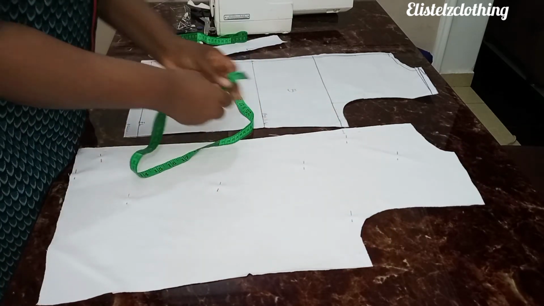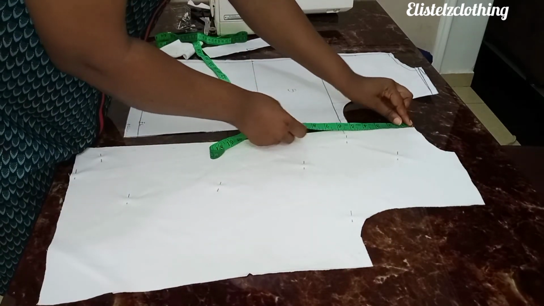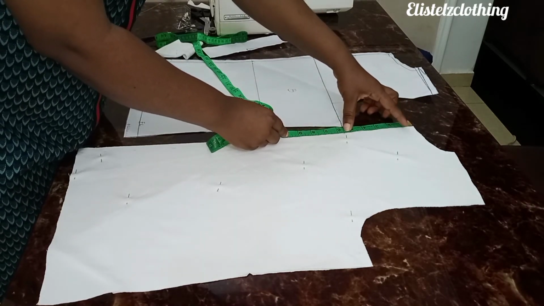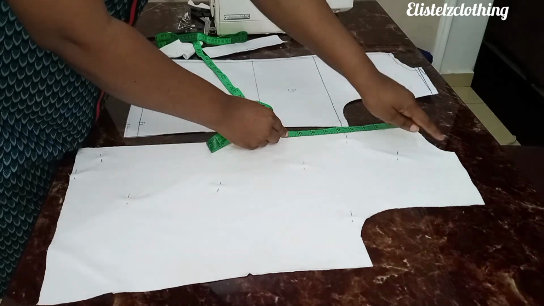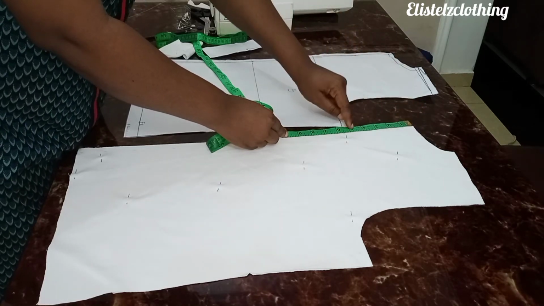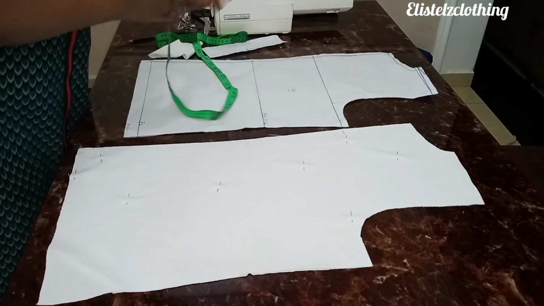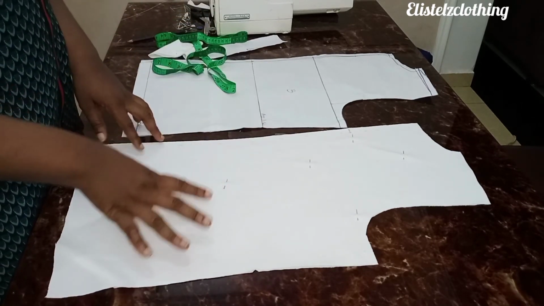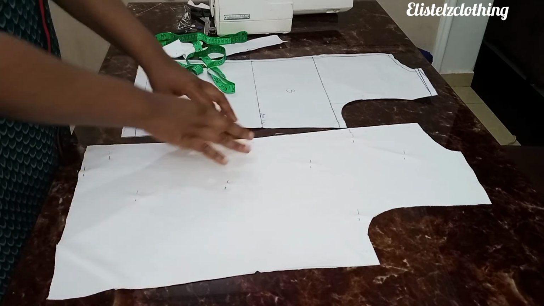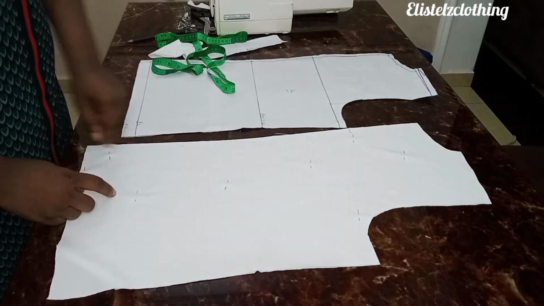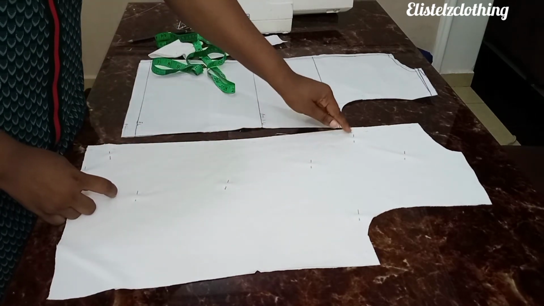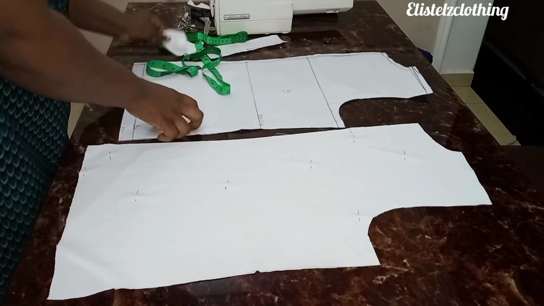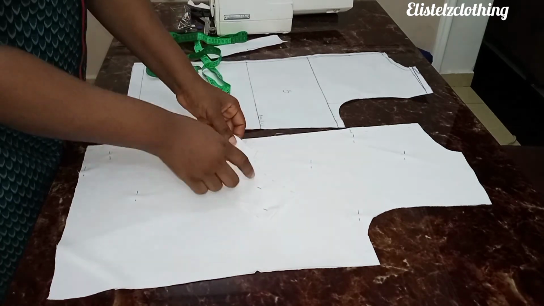Then for the button, I came down from the neckline depth by 5.5. Okay, so that by the time I use 0.5 to turn the neckline, I'll be left with 5 inches. Okay, so that she can be able to wear it, so that her head will pass through comfortably. Okay, so that's it for the back. I'll go ahead and stitch on this, press it, and stop at this 5.5 mark. Okay, press it. Then I also cut out my facing as well.